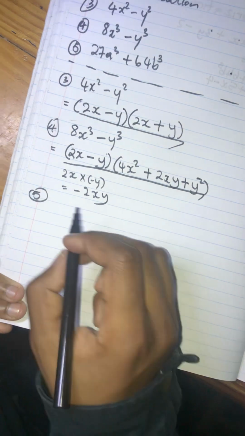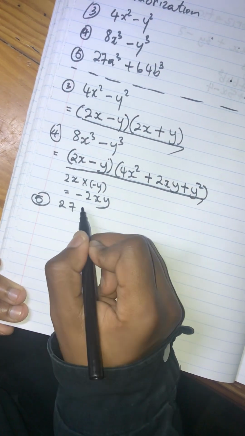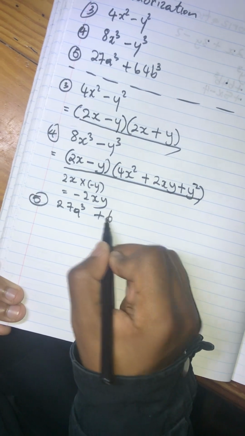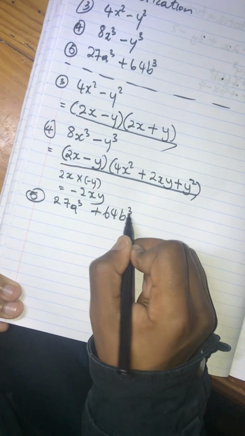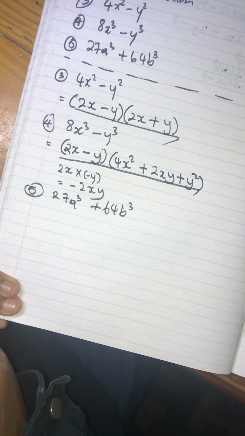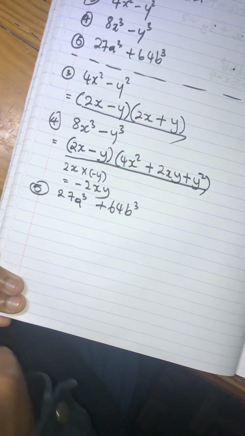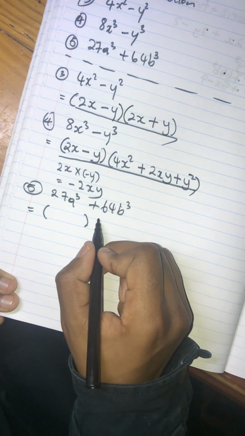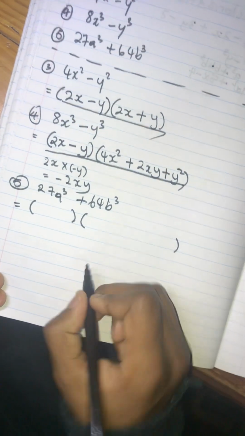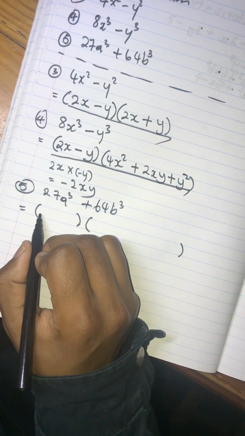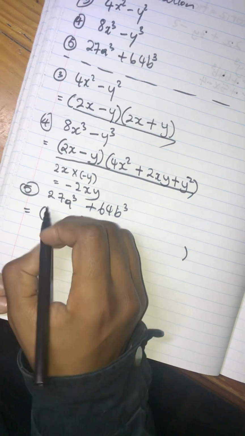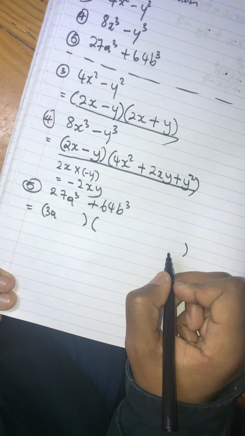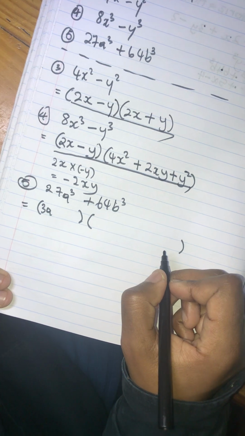So yeah, then let's focus on number 5. For number 5, we have 27a cubed plus 64b cubed. Okay, this is the sum of two cubes. So firstly, a set of two brackets, a smaller one and a bigger one. How do we get the first term? We take the cubic root, which is 3a. The cubic root of 27 is 3, and of a cubed it's a.